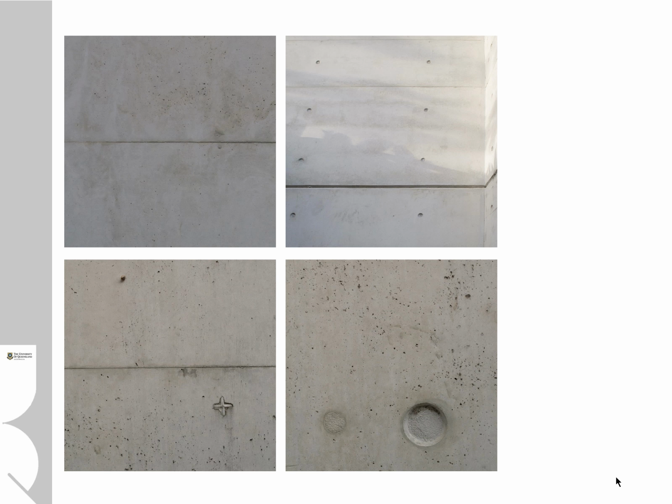And it's up to the architect to specify the pattern of these, so that when working with the builder, they're careful to ensure that these holes are placed in a rhythmical pattern so that it actually looks rather nice.